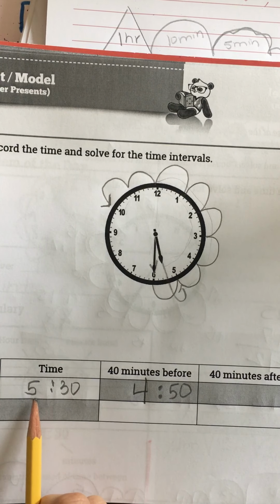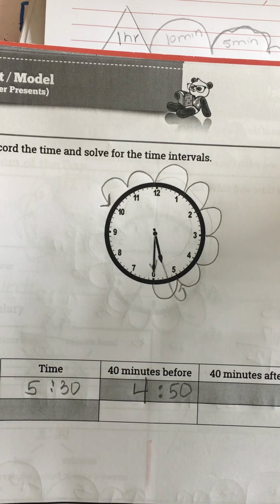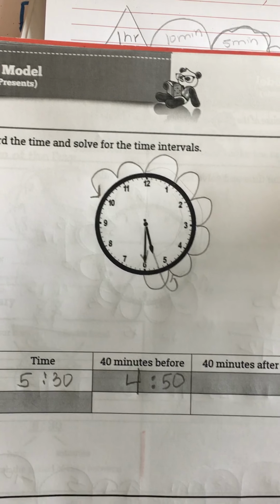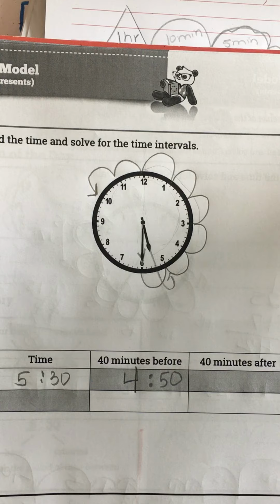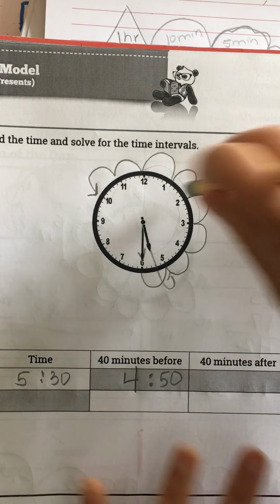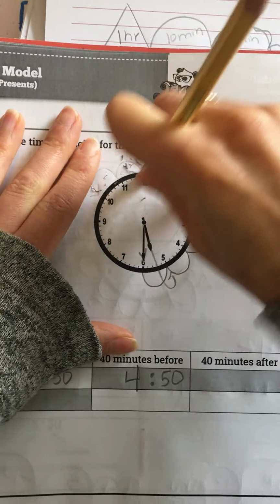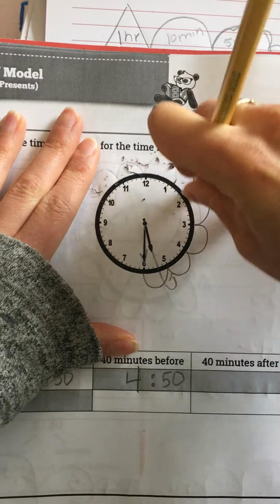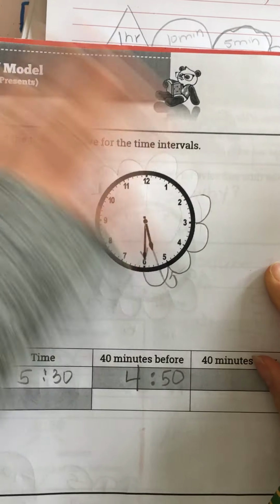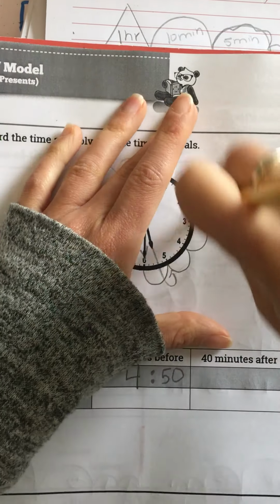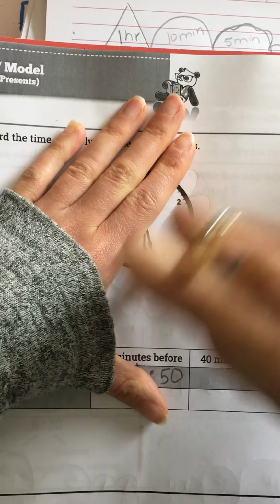Well, that makes sense if you said it was 5:50 when it wants you to go 40 minutes earlier. That wouldn't make sense. So you need to ask yourself, would that make sense? Okay. So now it wants 40 minutes after. So we're going to do the same thing. We're going to count 40 minutes ahead this time. So I'm going to erase the little hops that I have here, just so that you don't get confused.